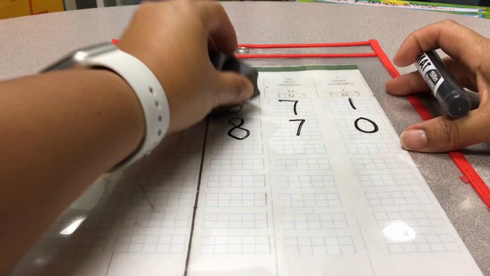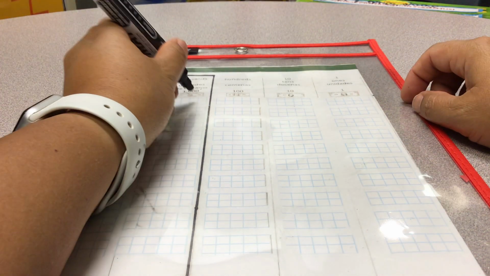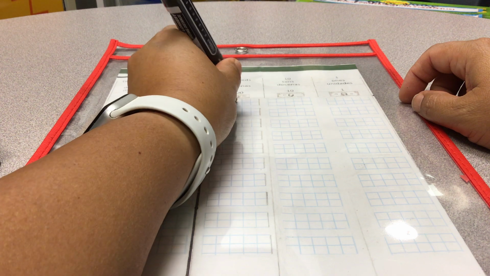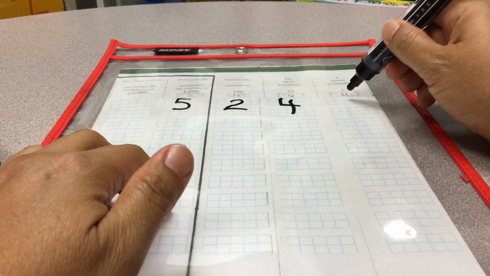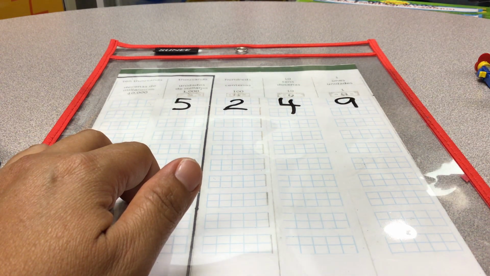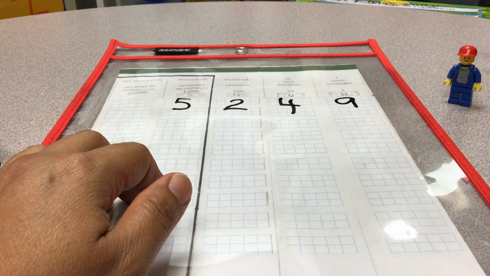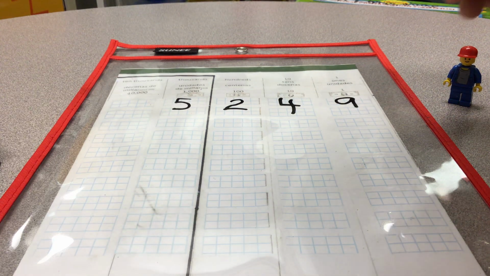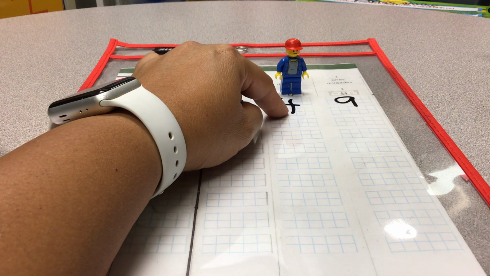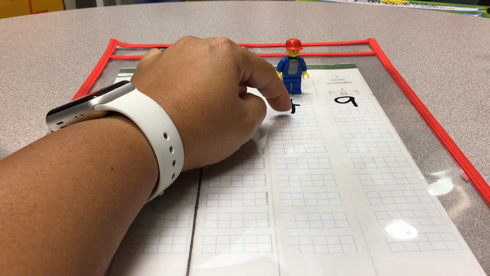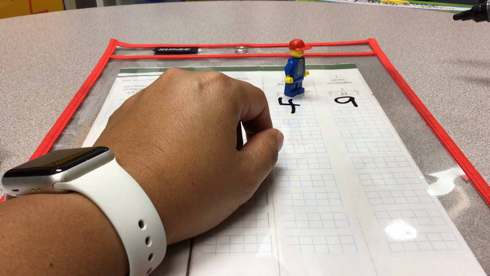And let's try with 4 digits now. It's the same thing. Let's say we have 5, we have 2, we have 4, and we have 9. The first thing we have to do is to find the tens because we are rounding to the closest 10. Here are the tens. We have 4 tenths. And the 4 tenths looks at the neighbor on the right and says, neighbor, what do you think?